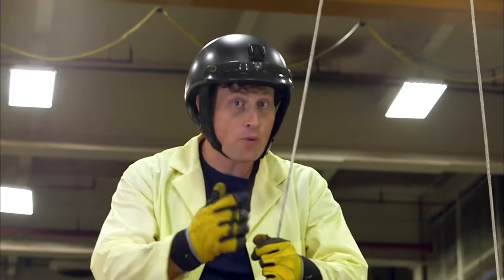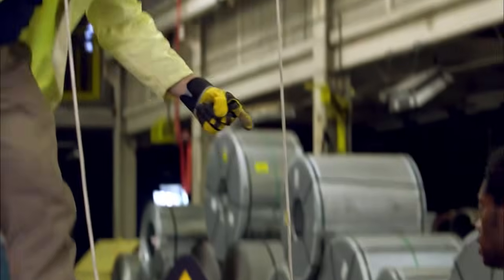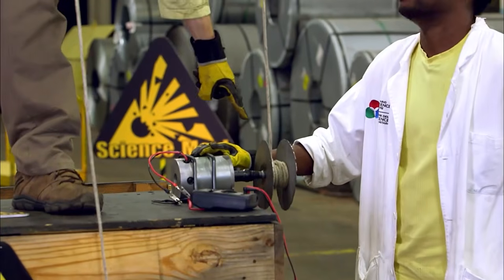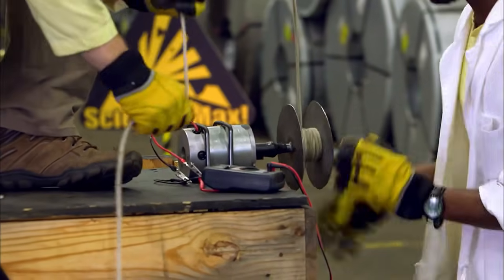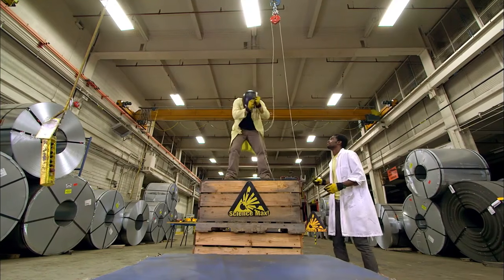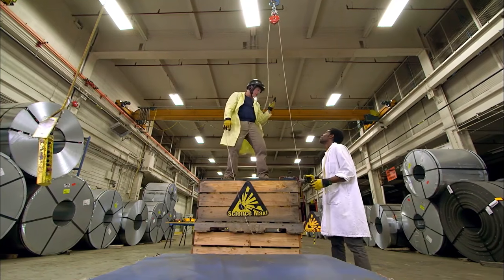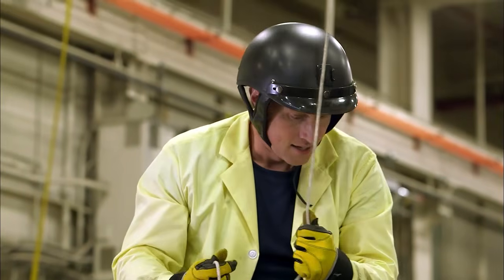So we have the rope, and it goes up through that pulley, and then back down to our generator with a spindle on it. And as I fall, that spindle will turn. Exactly. And hopefully the speed of me falling and holding and yanking it down as hard as I can will be the biggest spike of electricity yet. That's right. We'll be measuring it on our multimeter.